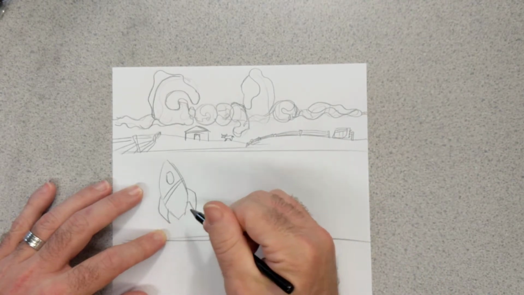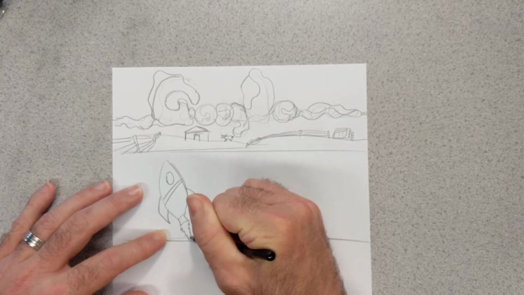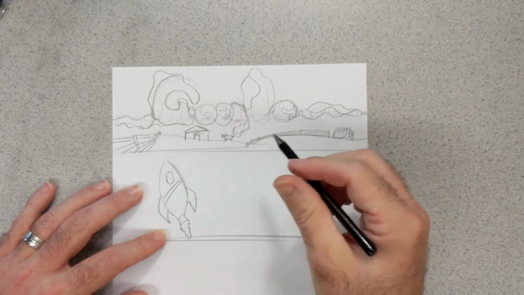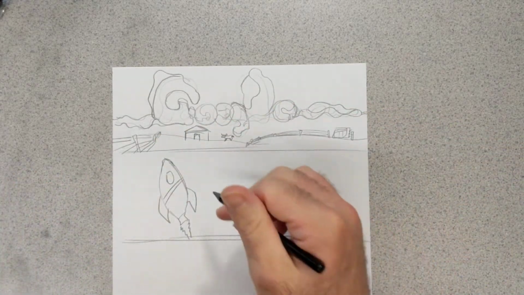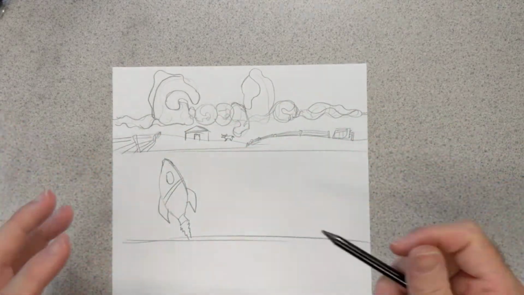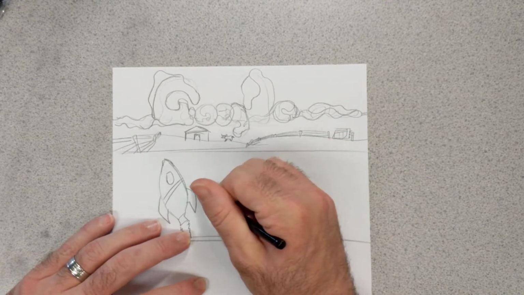So that's my big G. And then I might have, this is where you're coming up with ideas. You can change these later, but for now, these are rough sketches. We just want to lay stuff in here. What could be over here?